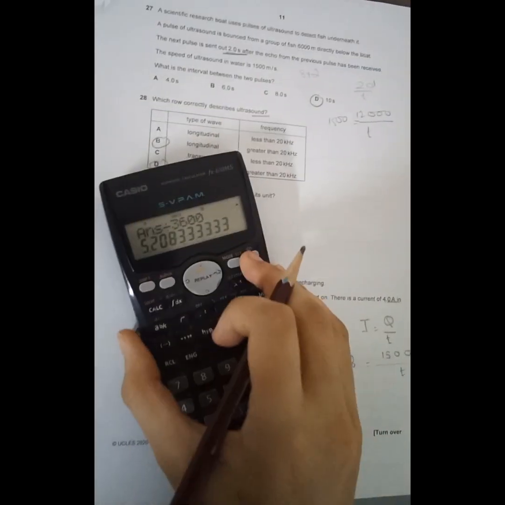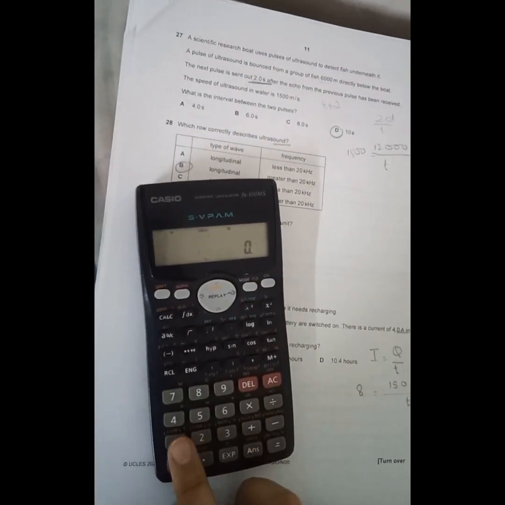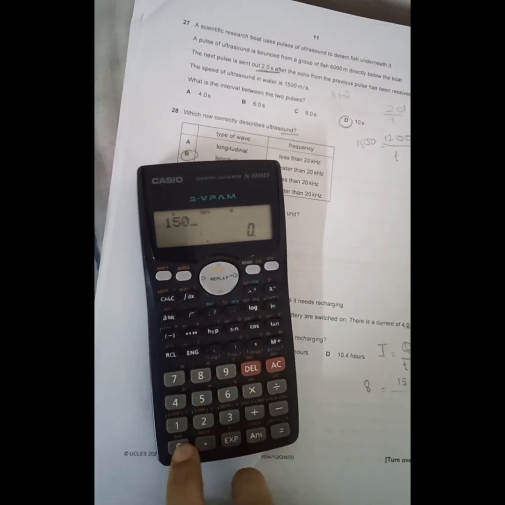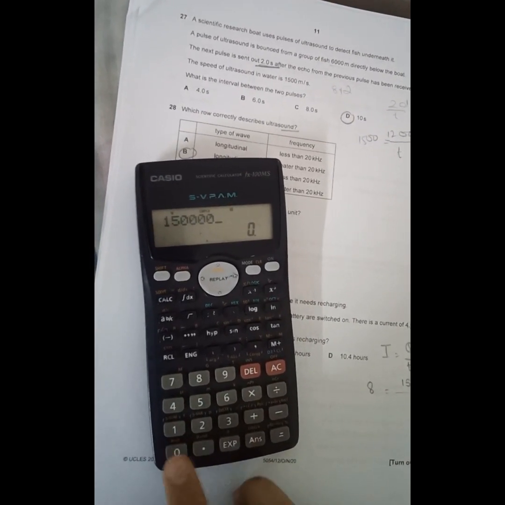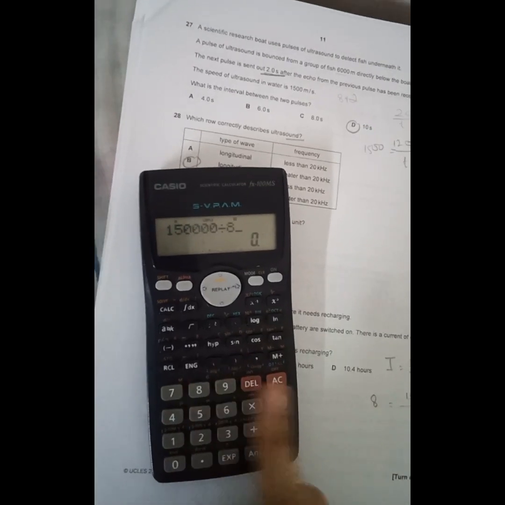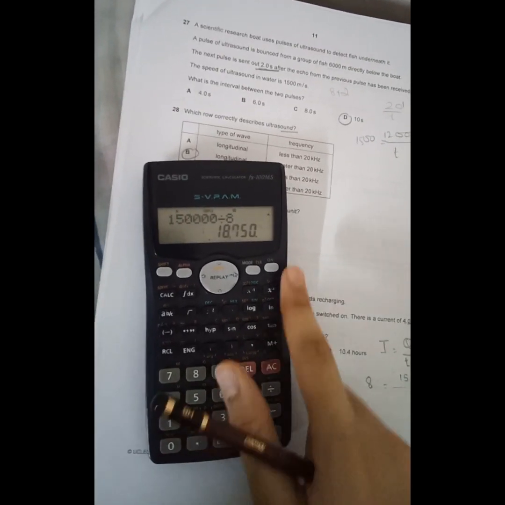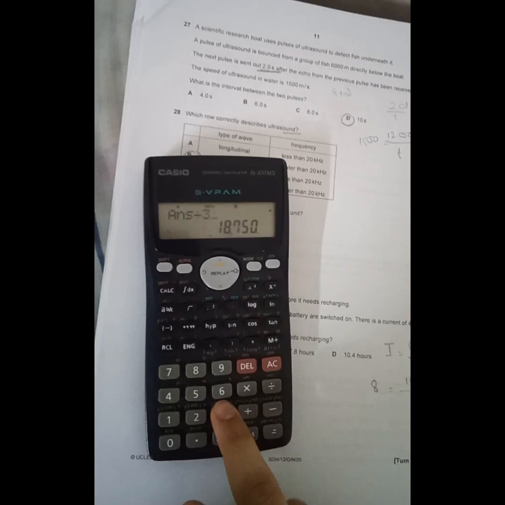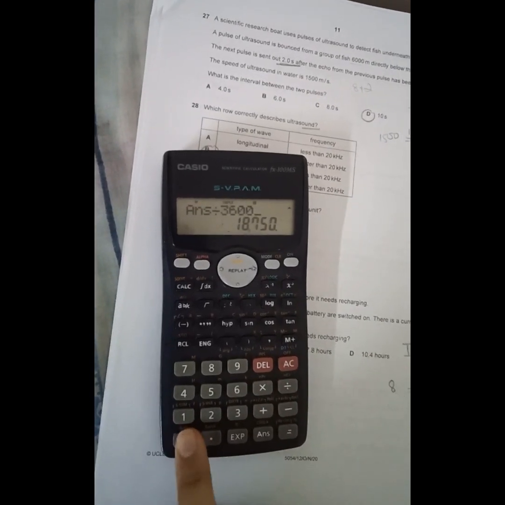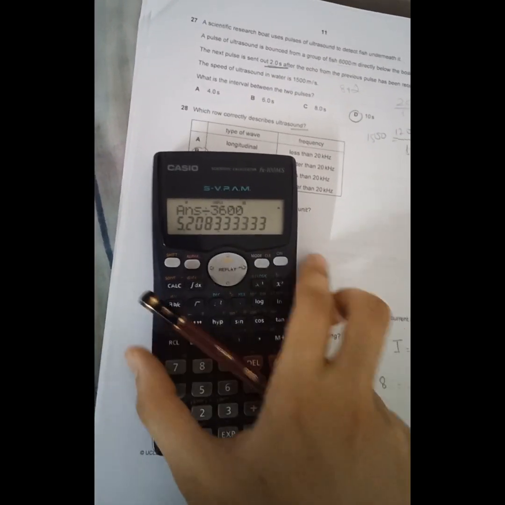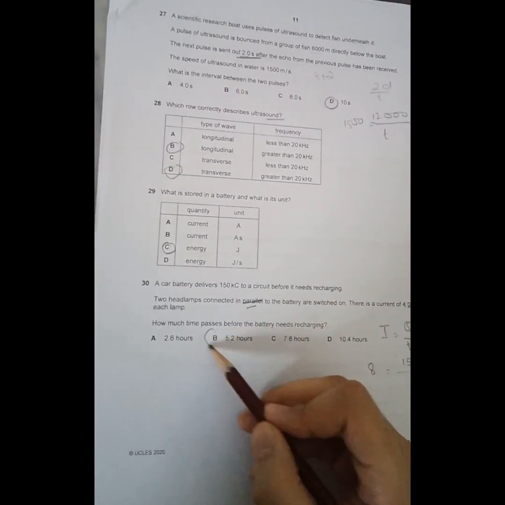So if I divide this, I get, let's see, 1.5 divided by 8, that gives me this. These are seconds. I divide this by 3600 and I get 5.2, which is the hours.